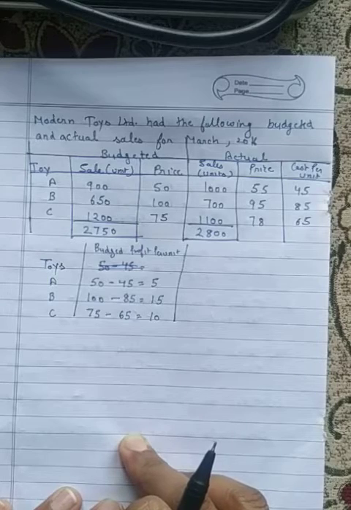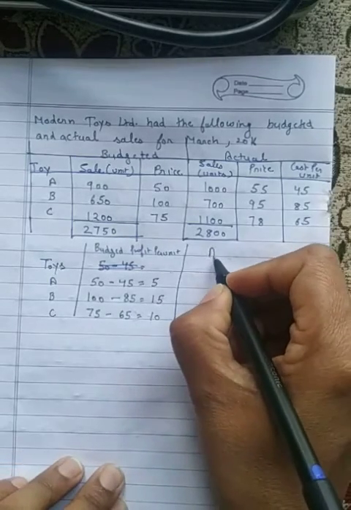Now you will have to calculate the actual profits per unit.